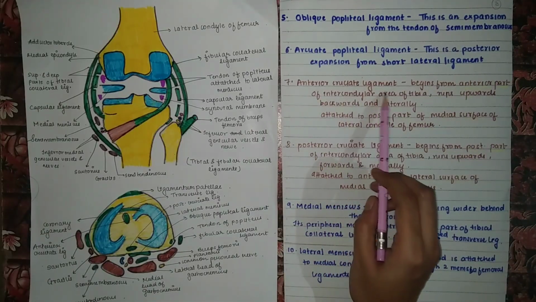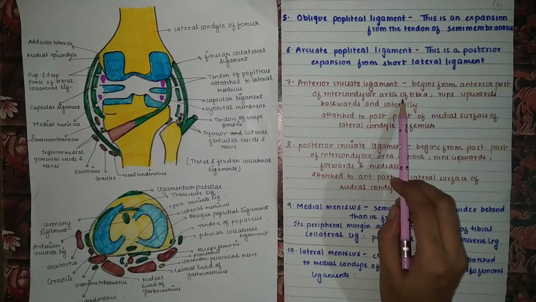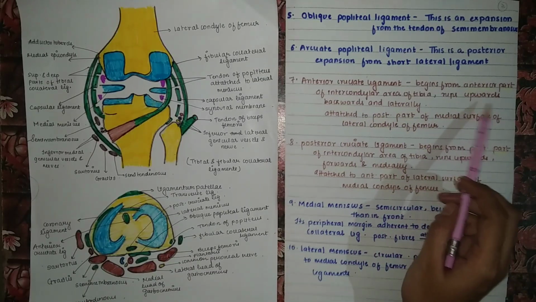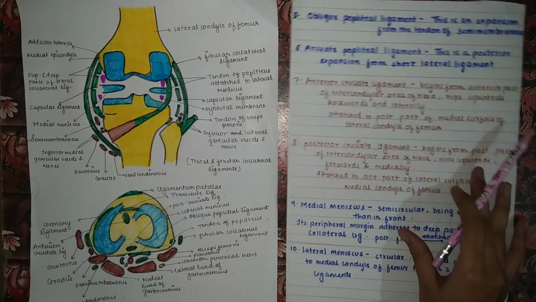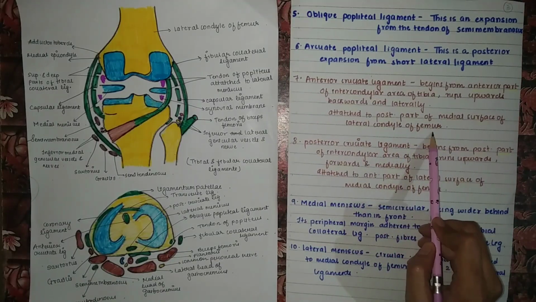Seventh is anterior cruciate ligament. It begins from the anterior part of intercondylar area of the tibia, runs upwards, backwards, and laterally. It is attached to the posterior part of medial surface of lateral condyle of the femur.